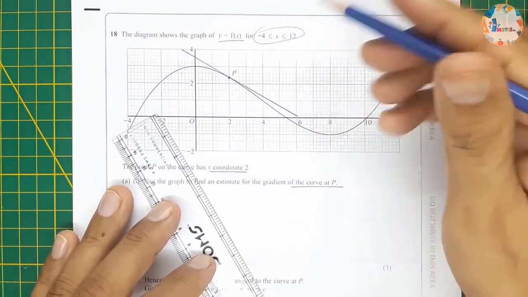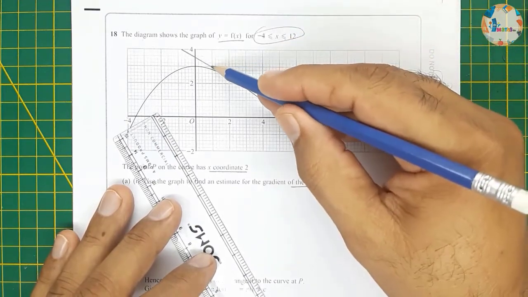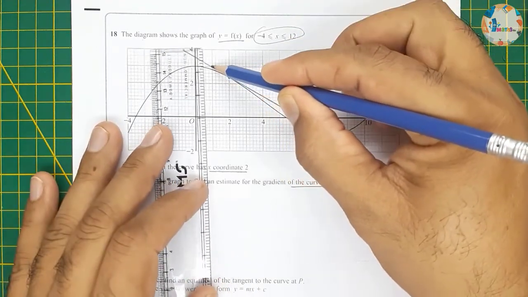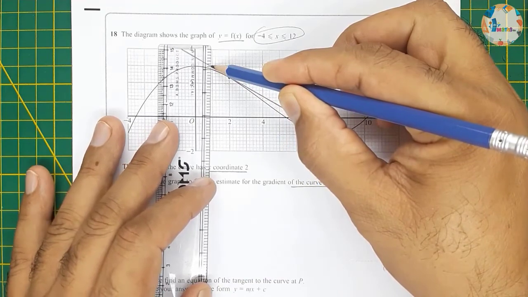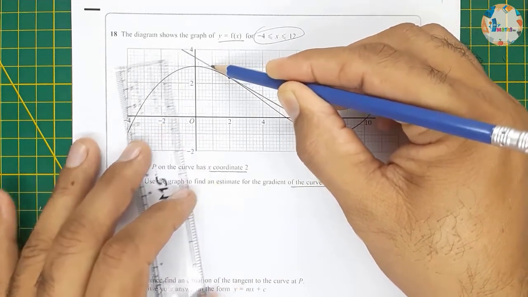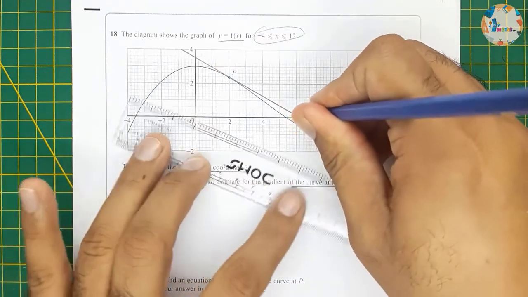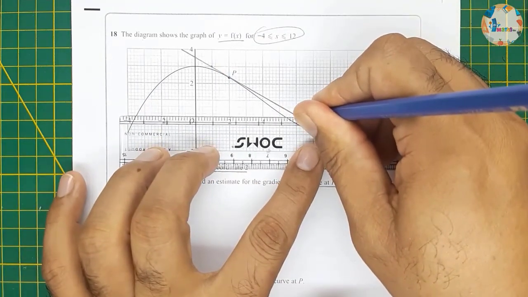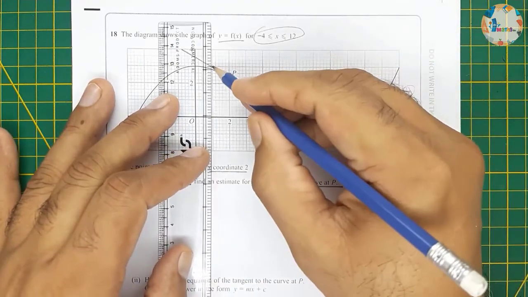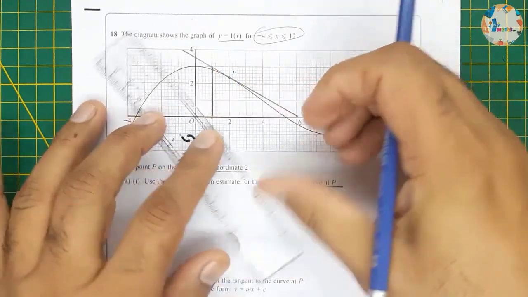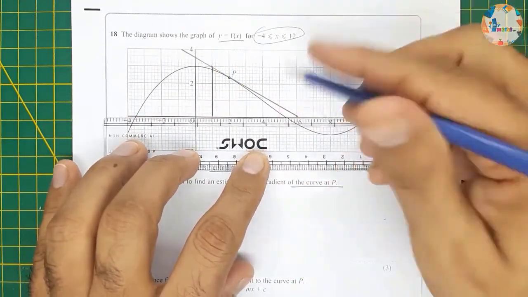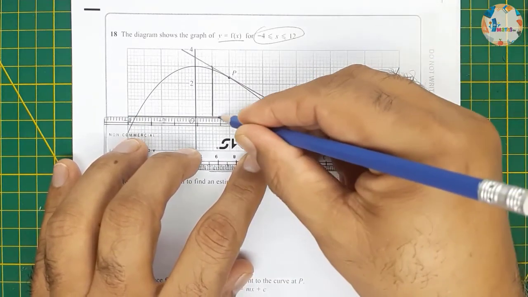Now we have to form the triangle. We'll be looking for the points which are intersecting. So we can take this point and we can take this point. So this will be our triangle. So we can draw a triangle like this and this one.